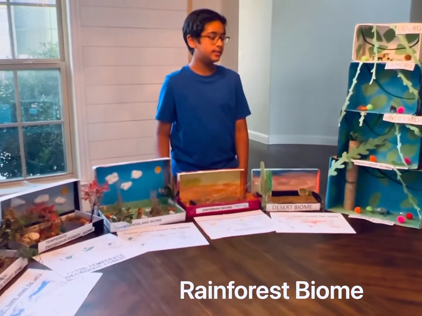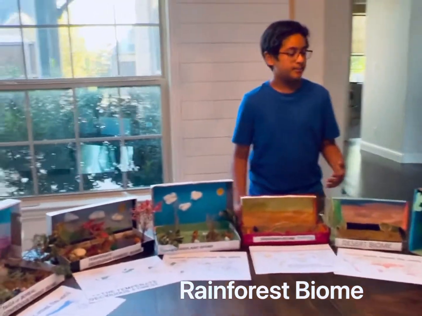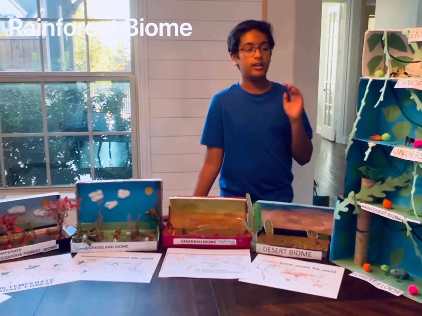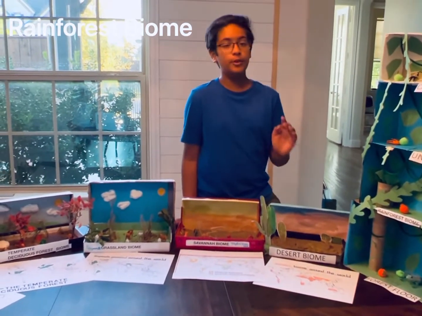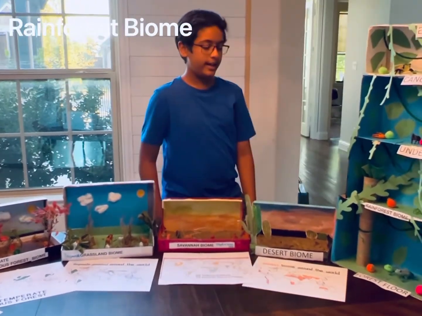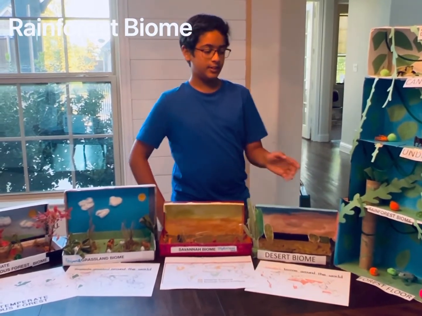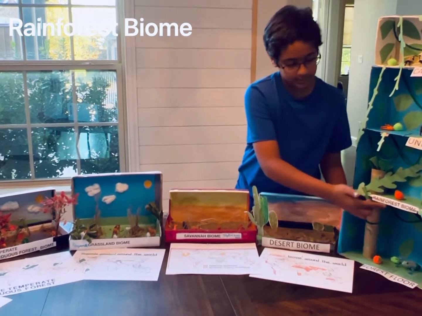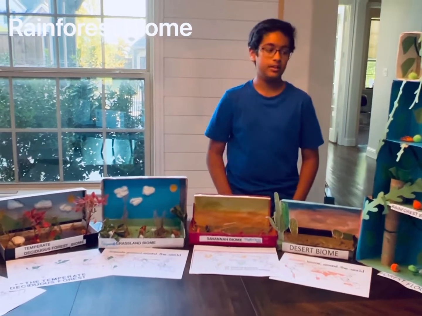The rainforest, even though it covers only 6% of the land, is actually home to 50% of all animal and plant species on earth. Also, 40% of all the oxygen is created here. And I think you could tell by the name, rainforest stands for rain, of which there's a lot, and in the forest, there's an abundance of trees living there.